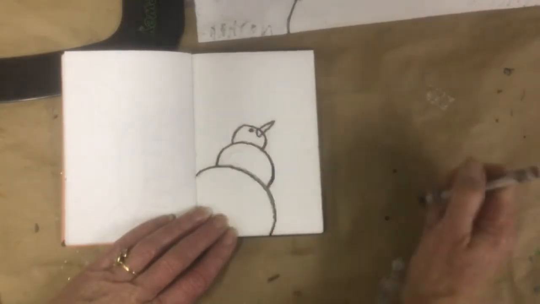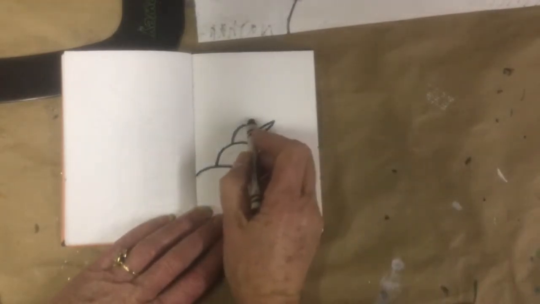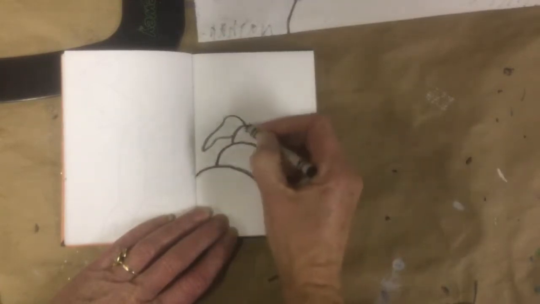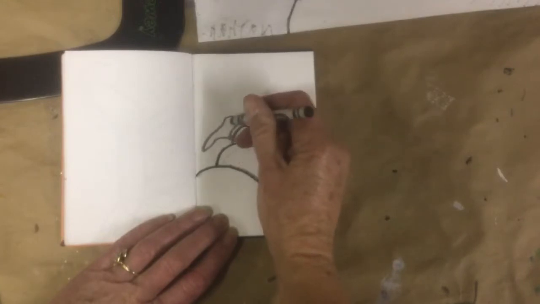Have an eye here. And you guys are drawing along with me. And if he had a hat, maybe I'll put a snow hat on him. Might come there. It's at the back of his head, so I might not see it around the top. And I'll put some lines in here.